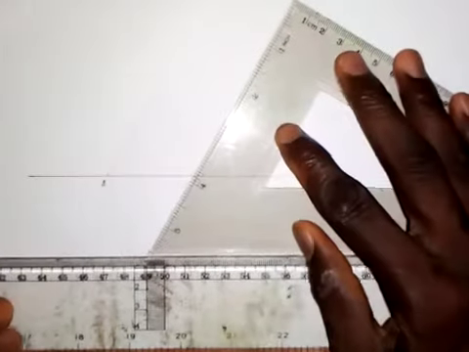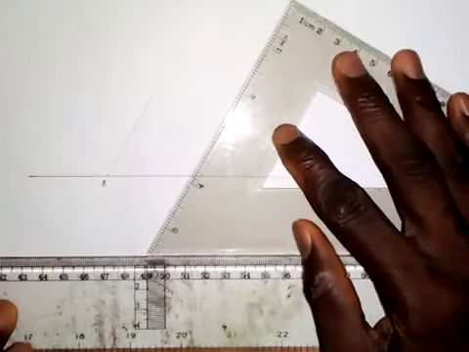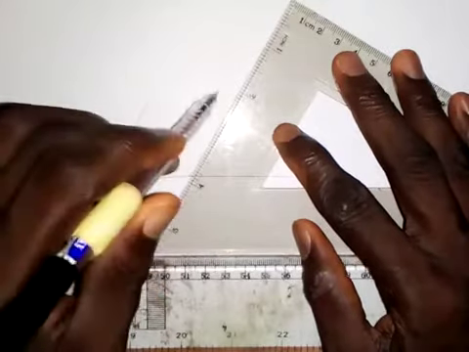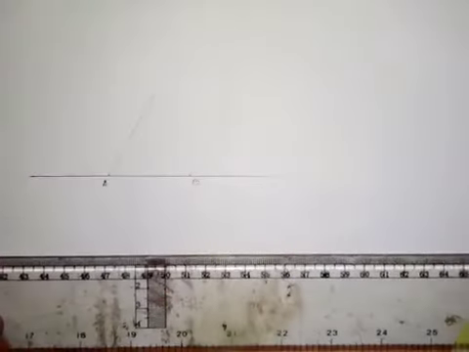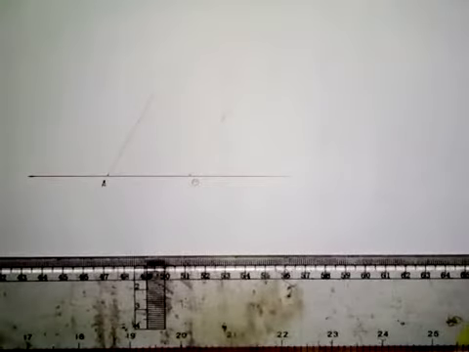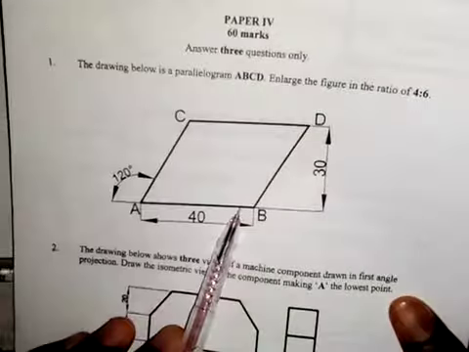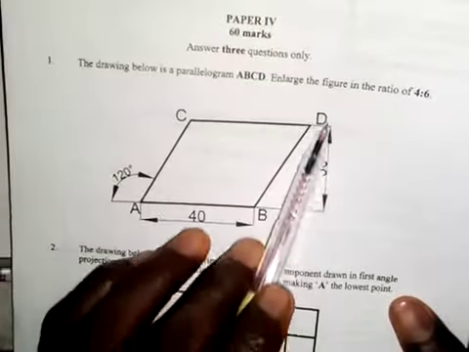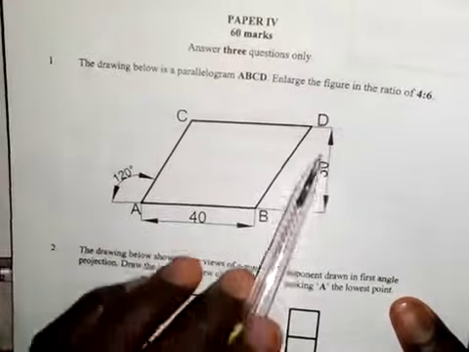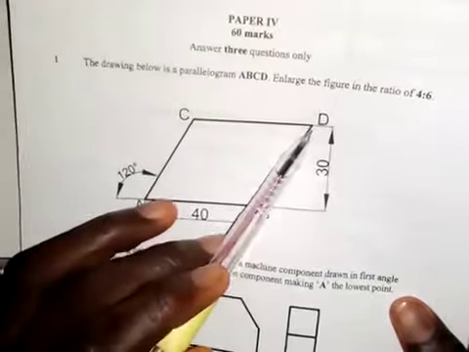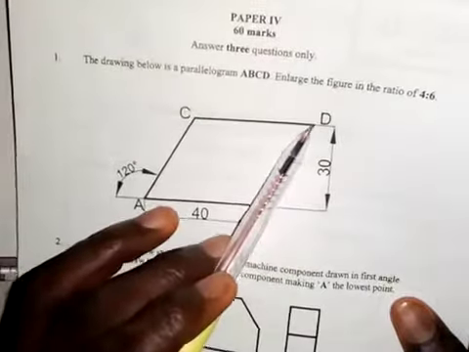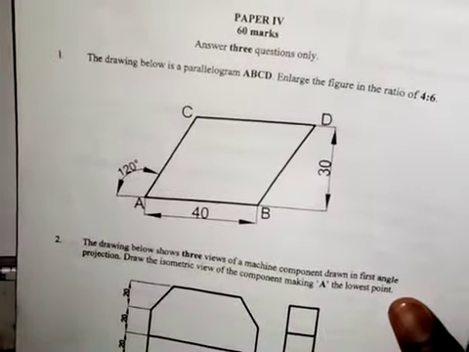Also I will place it at point B and draw a line in this direction. Now how can we get the distance from here to here? We are told that the distance from here to here is 30 millimeters, not from here to here. If you try to take the measurement of 30 from here to here, your work will not be balanced.